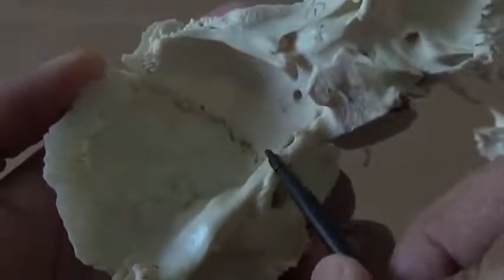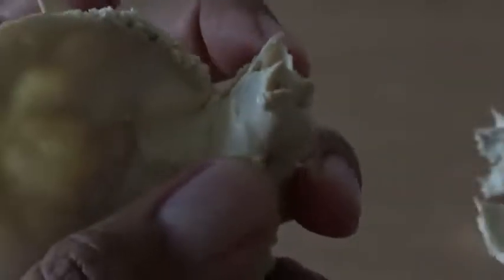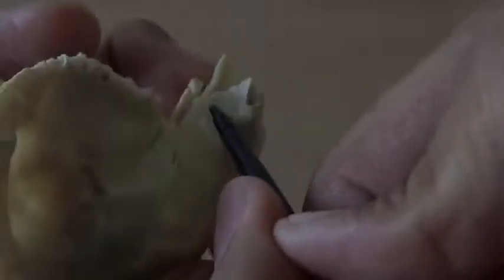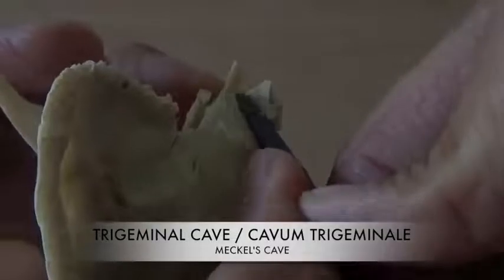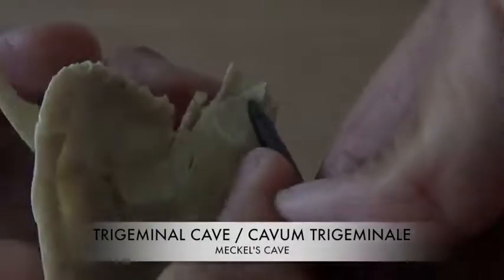Now near the apex, the upper border shows an indentation or notch, you can clearly make out. Now this notch is lodging the motor and sensory root of the trigeminal nerve, and beyond that, along the anterior surface, there is formation of a meningeal cave, an outpouching of the meninges, and that is termed as the trigeminal cave or Meckel's cave or cavum trigeminale, which lodges the trigeminal ganglion.